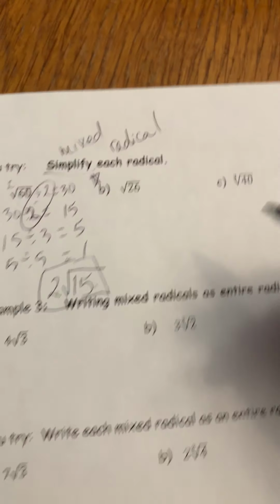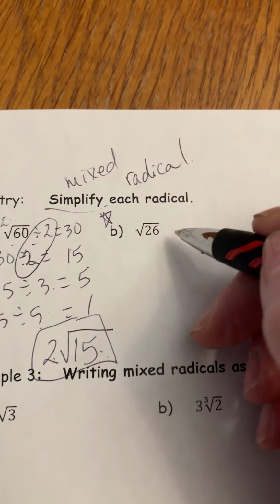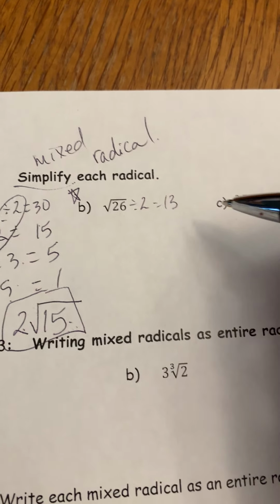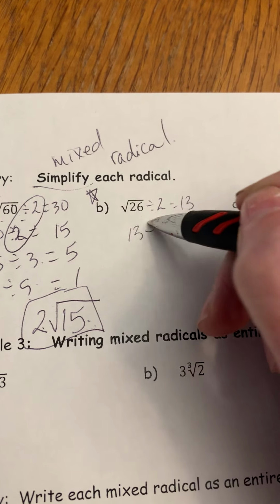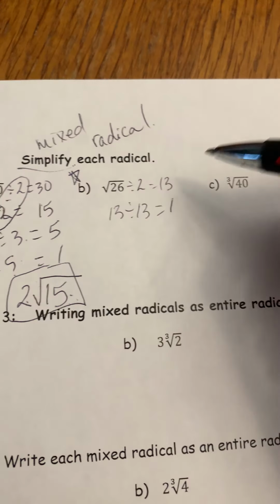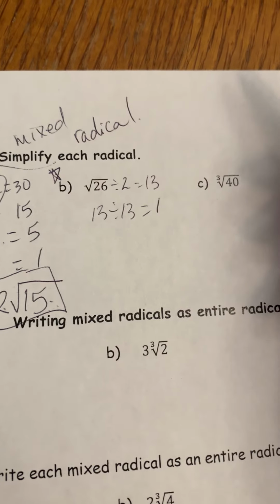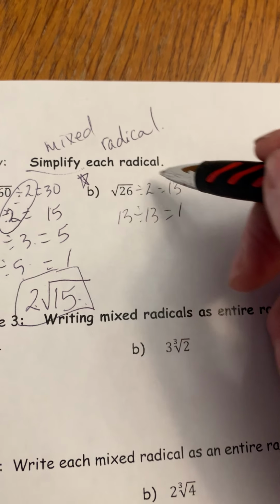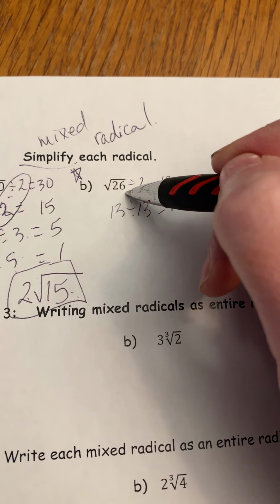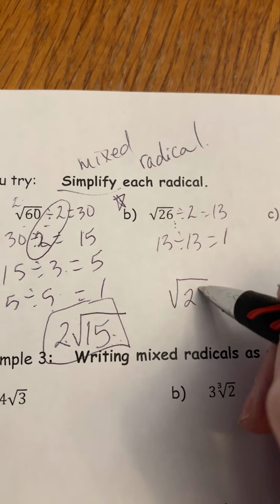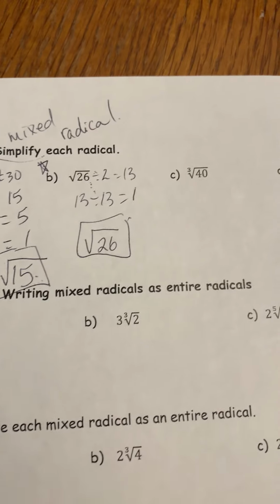We're going to put a star beside this one, because this one's a little bit of a trick. If I divide 26 by 2, I get 13, and what do we know about 13? 13 is a prime number. So we're looking for numbers to show up in groups of 2. No numbers show up in groups of 2. So we can't even turn this entire radical into a mixed radical. We just leave it like it is. Square root of 26. That one won't work.